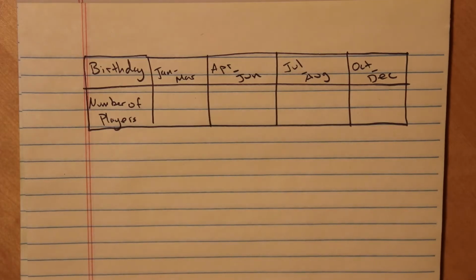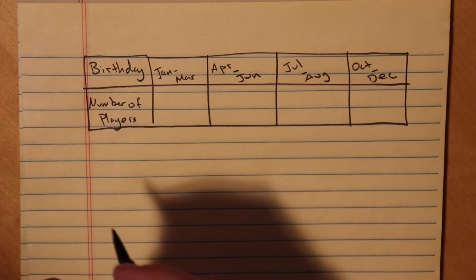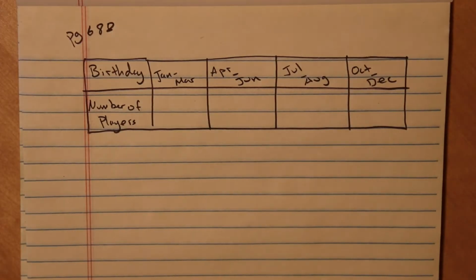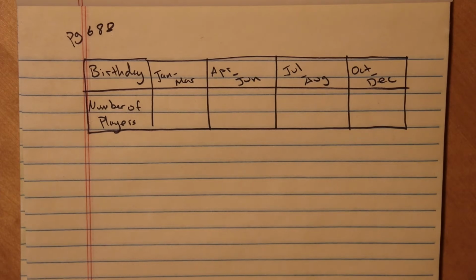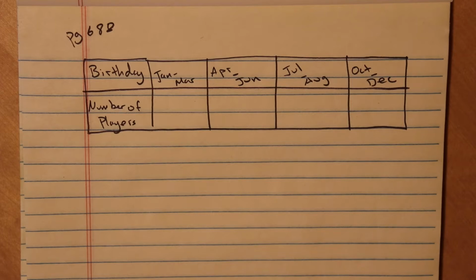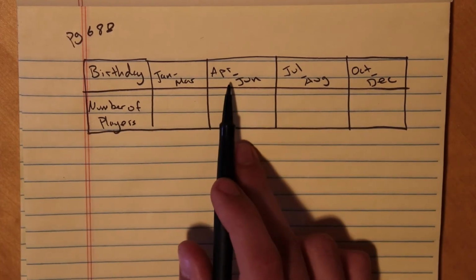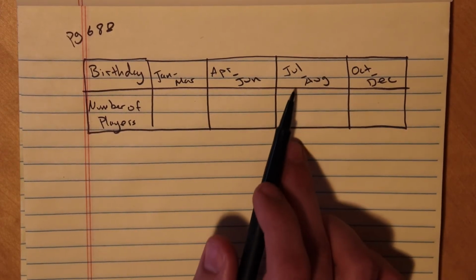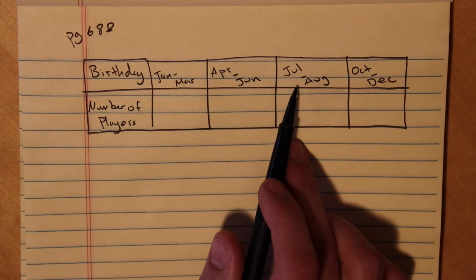So this next example is in your book. It's on page 688. It's about the hockey players. Essentially, we have some data on the birthday distribution of professional hockey players. So we've broken up the year into 4 pieces. We have January to March, April to June, July to September, and October to December. Shout out to the July, August.